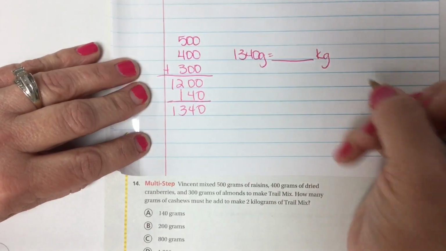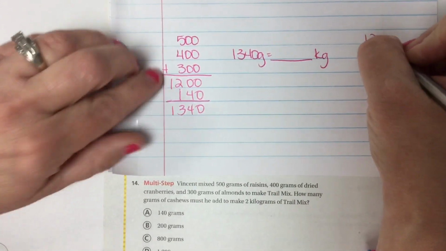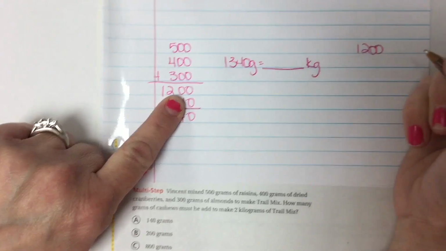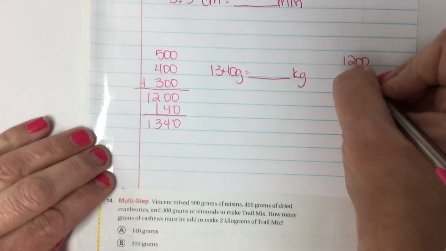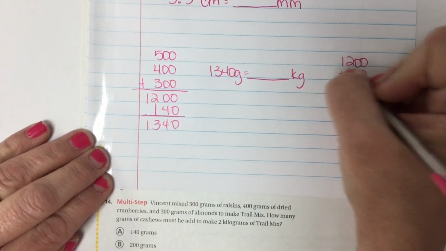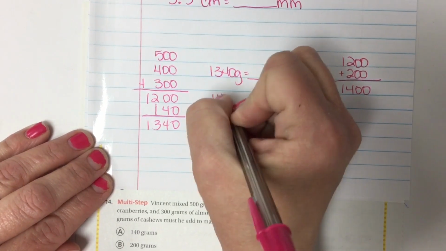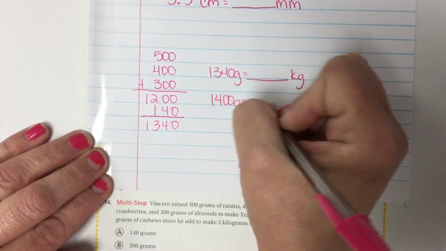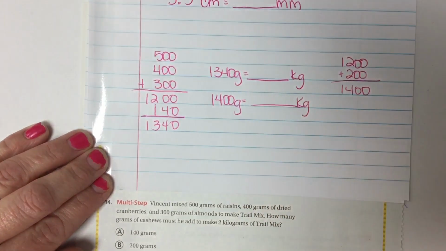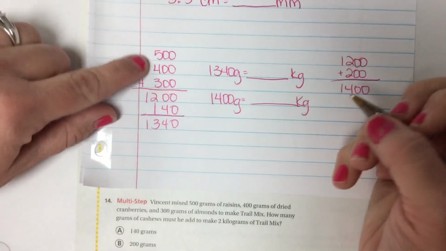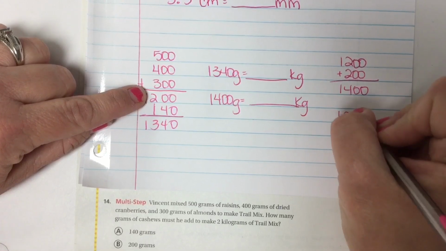And then let's do the 1,200, which was 500 plus 400 plus 300 plus 200. So that's 1,400. So we're just writing out all these problems right now. And then 500 plus 400 plus 300 is 1,200.